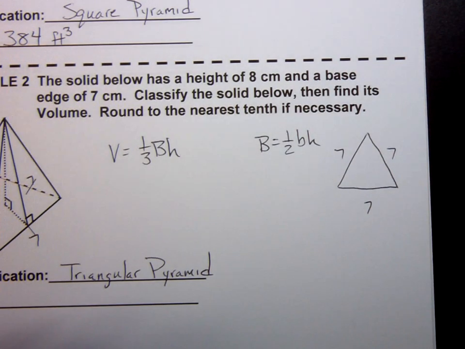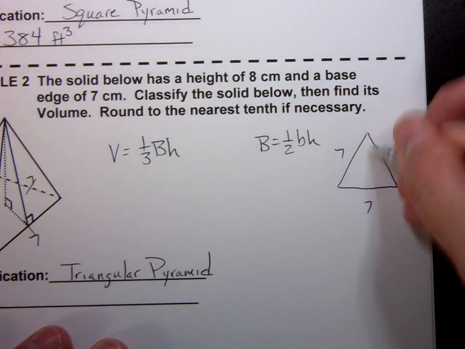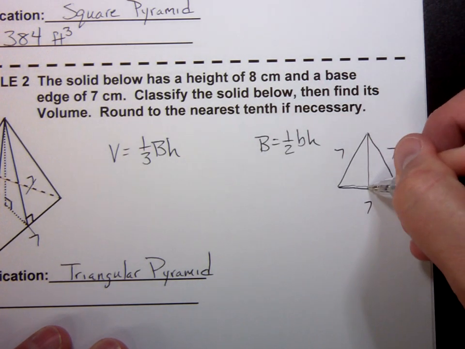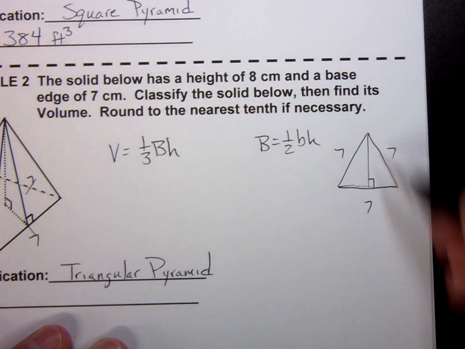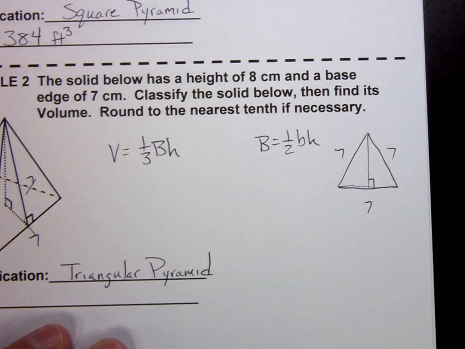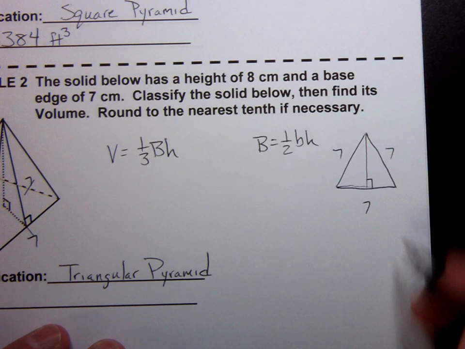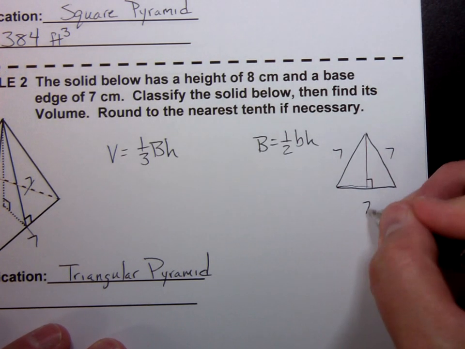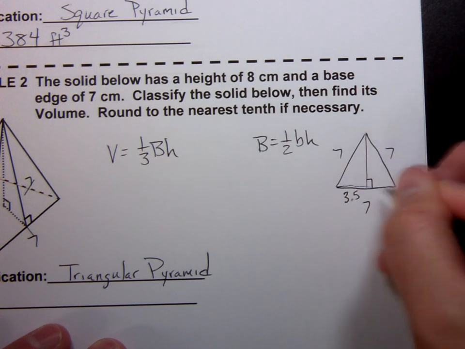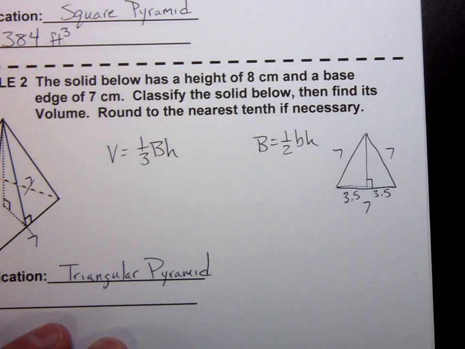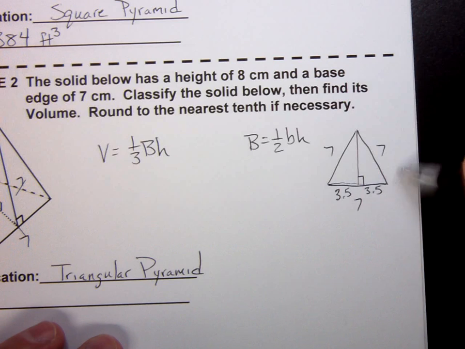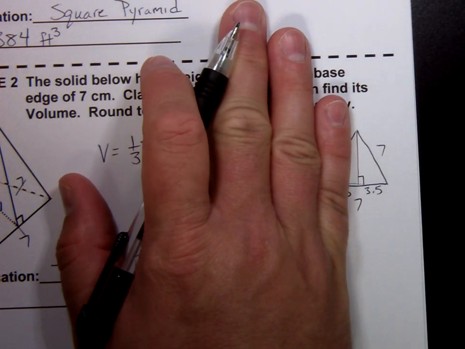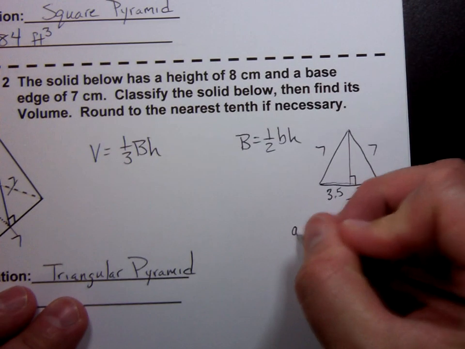So if we want to find the area, I need to know the base and height. I know the base is 7. What I do not know is the height. Height has to be perpendicular to the base, so I draw in that height. Now when you have an equilateral triangle and you draw in a height, it's going to bisect this side. So half of 7 is 3.5, so it's splitting into 2 congruent halves. And I can focus on this triangle right here. When you have a right triangle and you know 2 of the sides, we can find the third side by doing Pythagorean theorem.